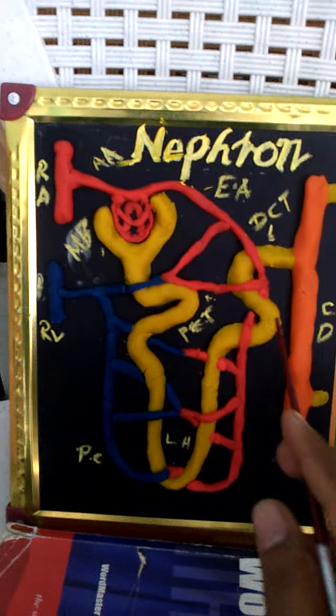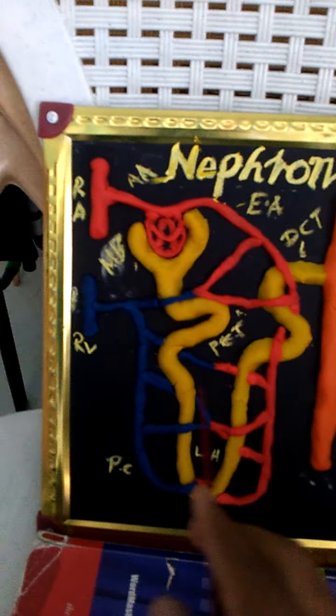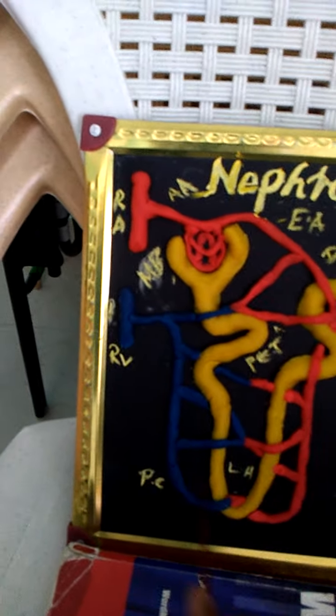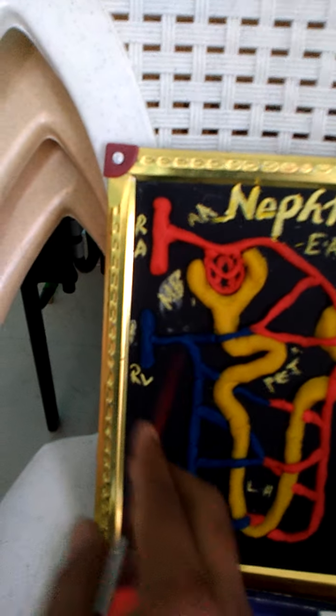And around the loop of Henle, it consists of the vasa recta. It is called the peritubular capillary. It enters and forms the renal vein.